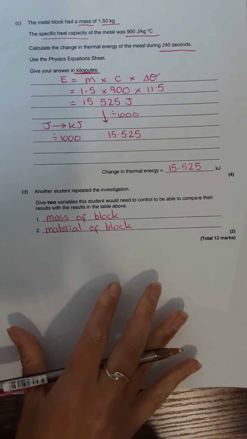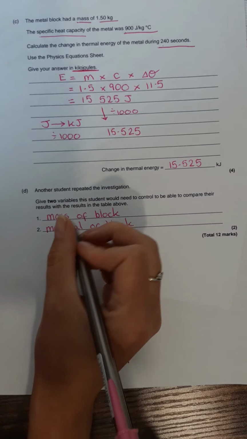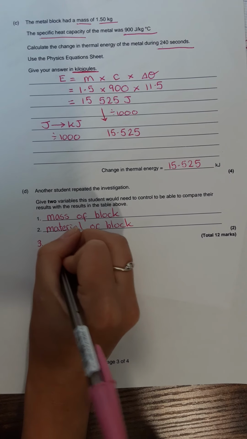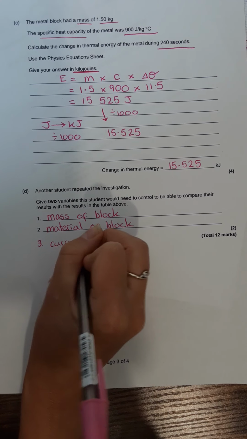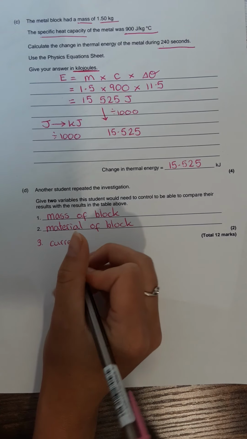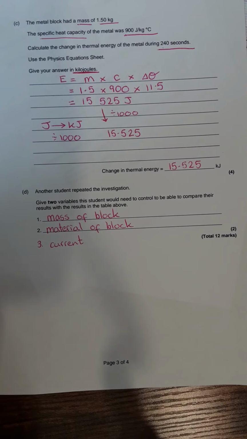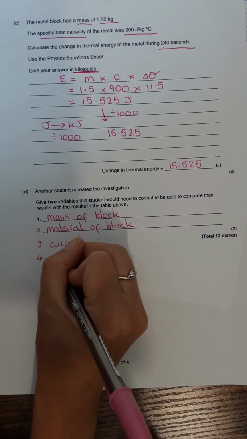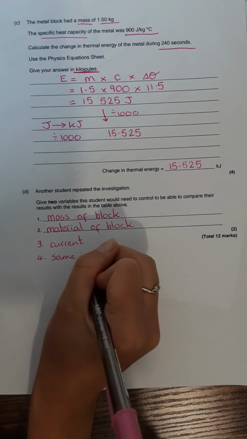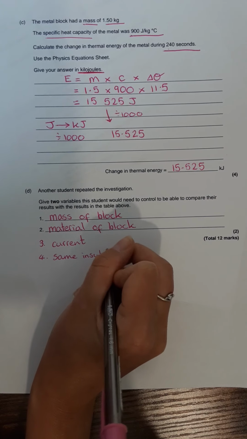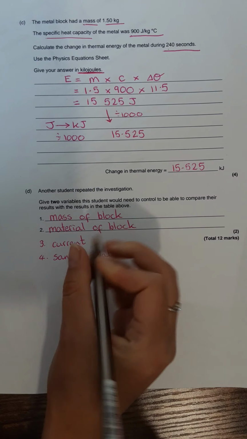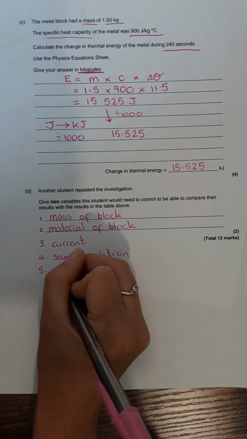There are also some other things that you could have. You could have the same current through the heater. And you could also have the same insulation. And also you can have the same starting temperature of the block.